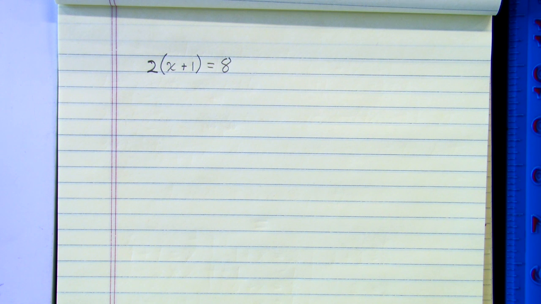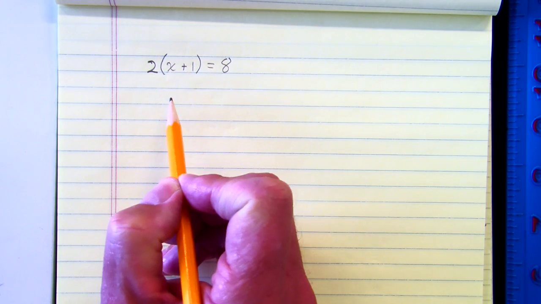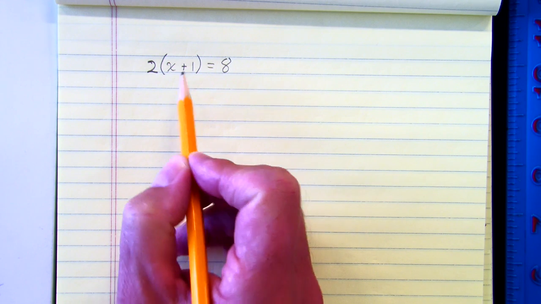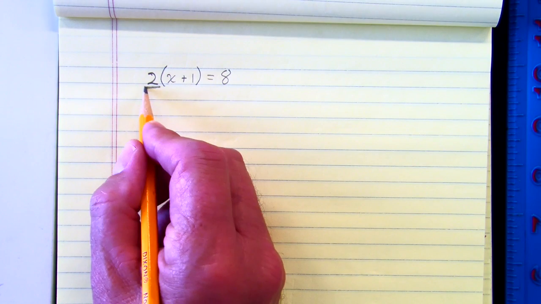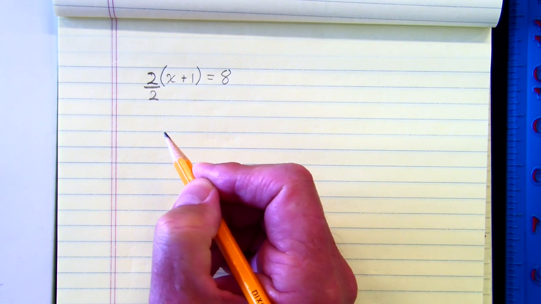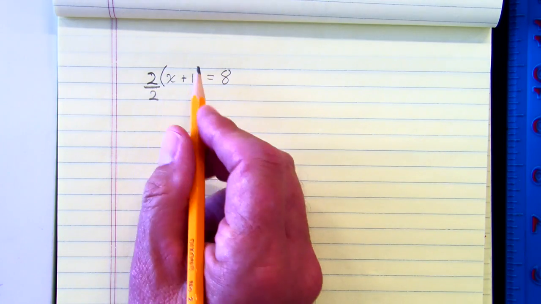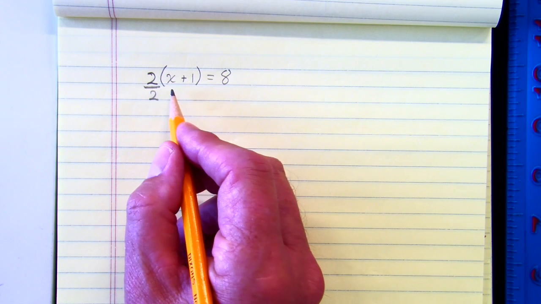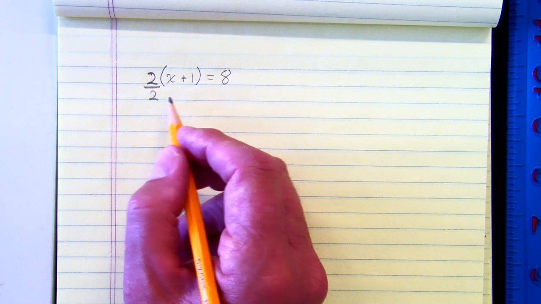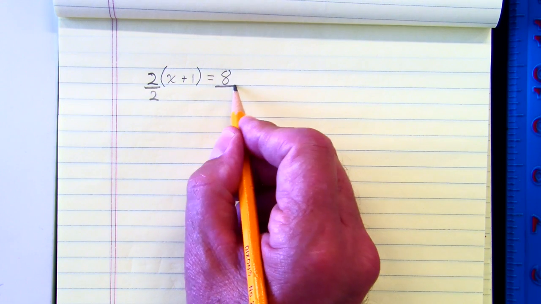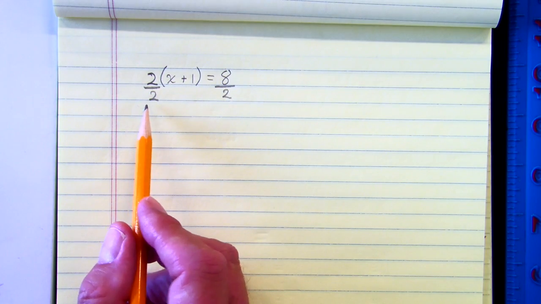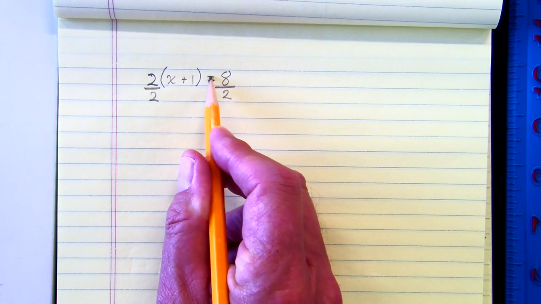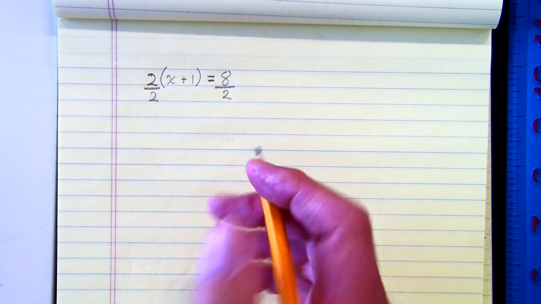So first thing we're going to have to do, and never ever forget your order of operations. Before we can get inside the parentheses, we've got to get rid of the 2. The only way to do that is divide it by 2. That'll give us a 1. Remember, anything times 1 is itself. So if I multiply this whole thing, x plus 1, by 1, it's still going to be x plus 1. And over here, we've got to divide 8 by 2 as well, because anything we do to one side of the equation, we've got to do the same thing on the other side. That keeps the value the same.